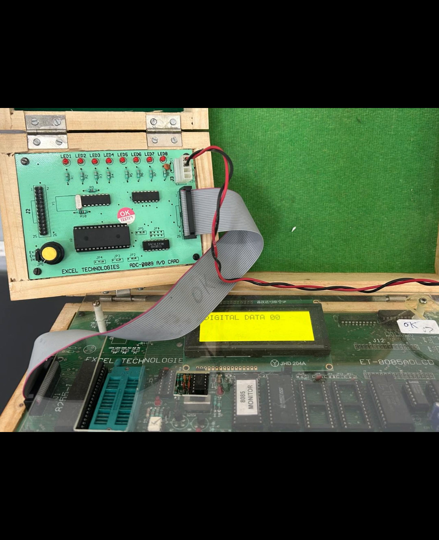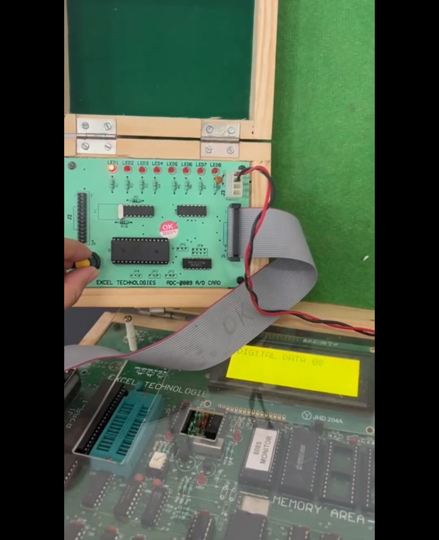First, I set the potentiometer to minimum voltage. As you can see, the display shows digital data 00. This corresponds to 0 volts input. So all LEDs are off. Next, I slowly increase the voltage.